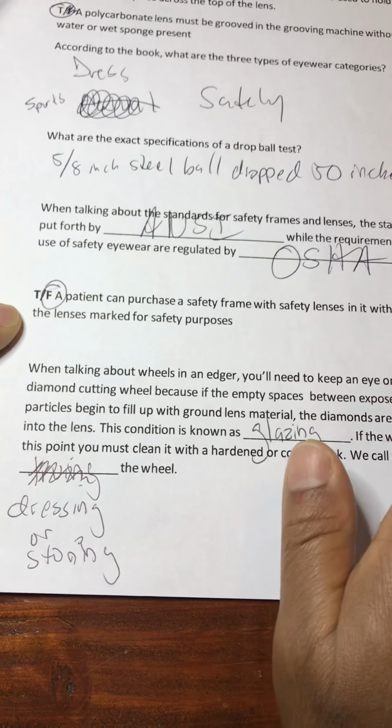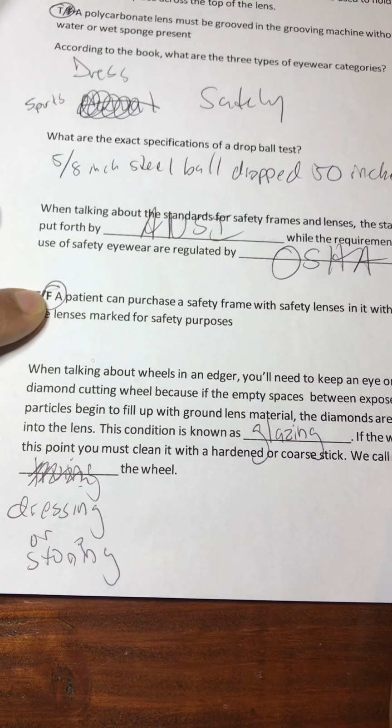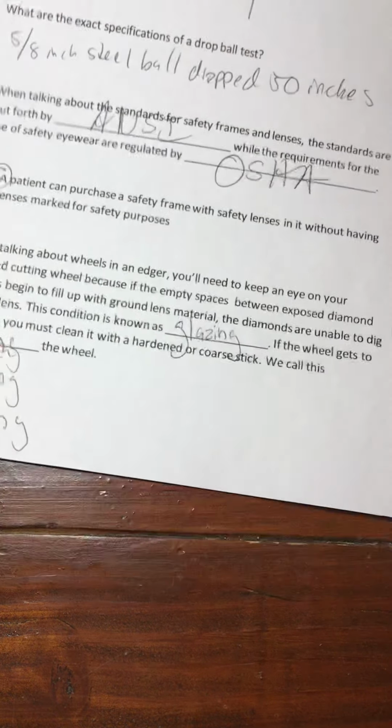Next one, a patient can purchase a safety frame with safety lenses in it without having the lenses marked for safety purposes. That is absolutely false. Anytime someone purchases safety glasses from you, even if it's for their own use, they still have to be marked as safety lenses.